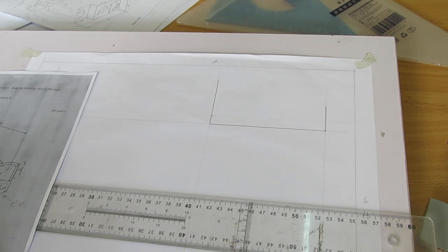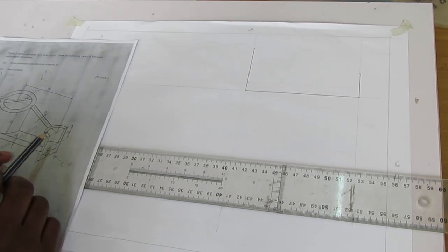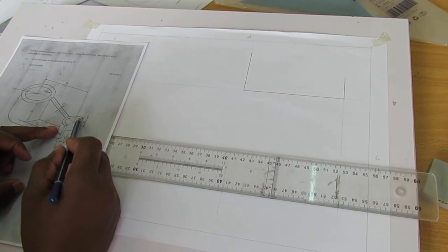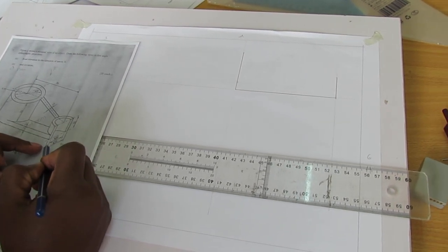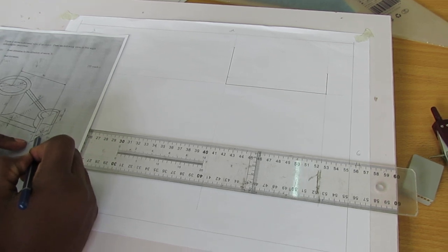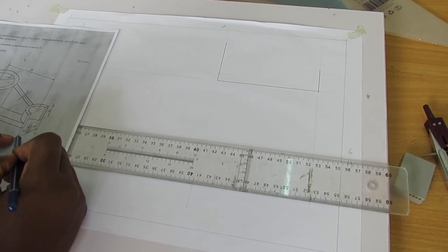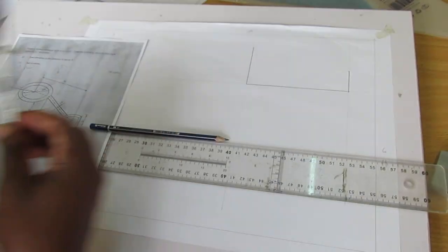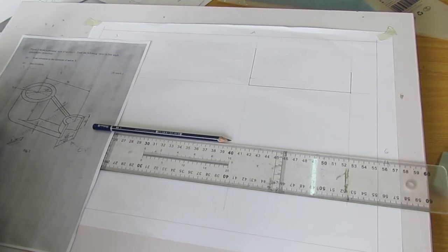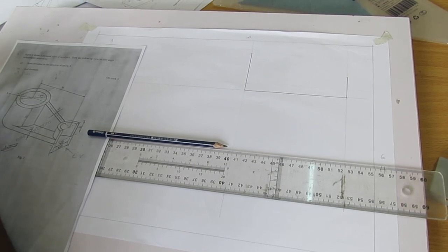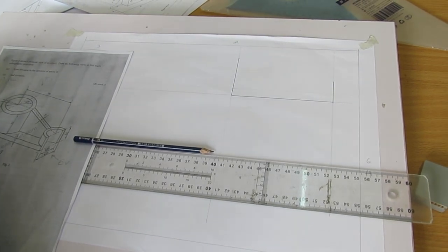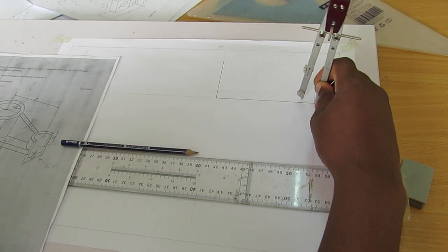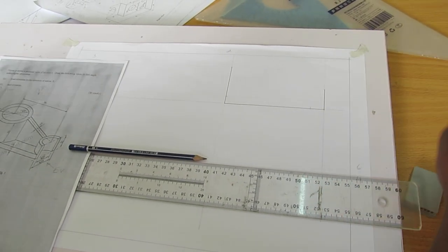Then we want to see the diameter of this bigger one. Its diameter is 30, so the radius is 15. So it comes inward by 15. I measure 15 like that, come with it here, then make an arc there.